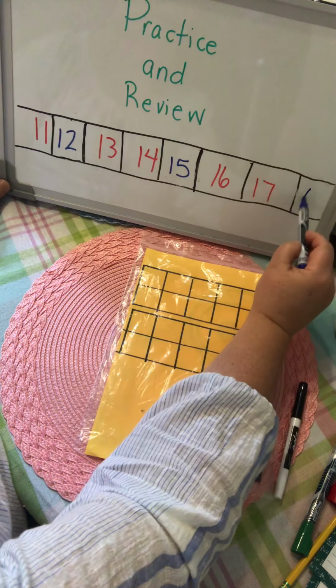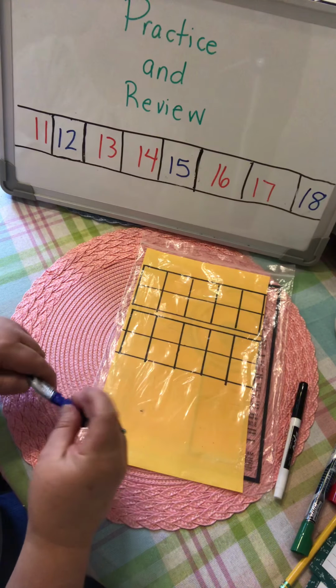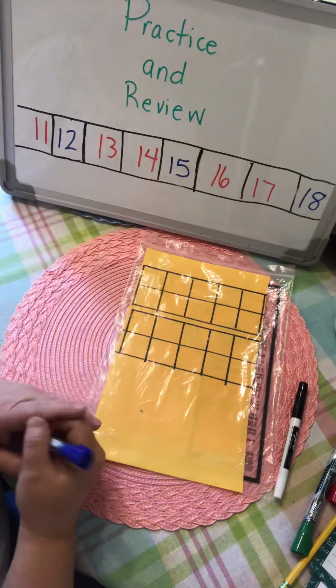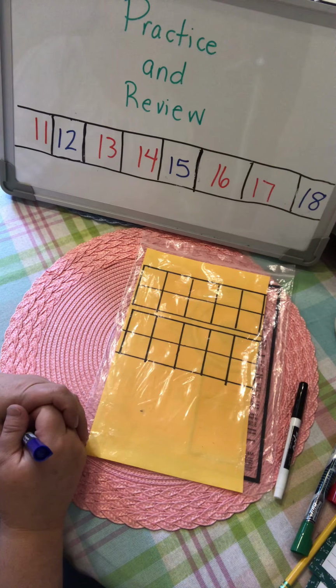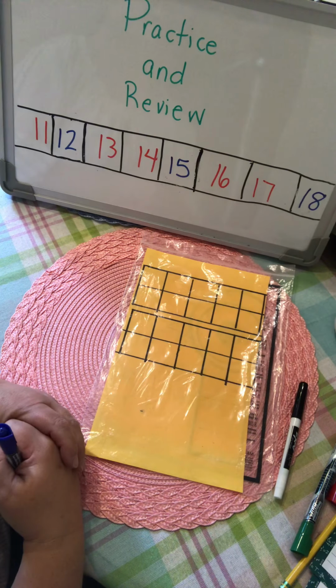Good. All right, you can take this outside, and this is a great game to play outside. Get your sidewalk chalk and make a number path on the sidewalk, put in some missing numbers, and see if someone can guess what numbers you left out. Okay? So that's a fun game to play outside.